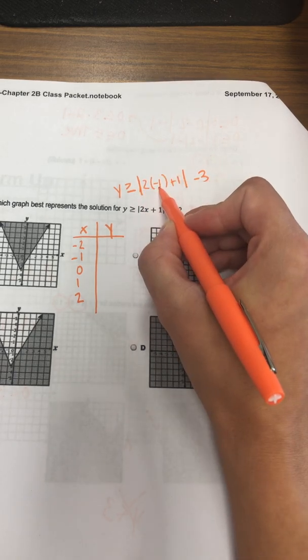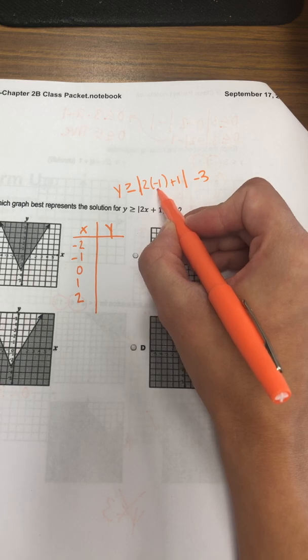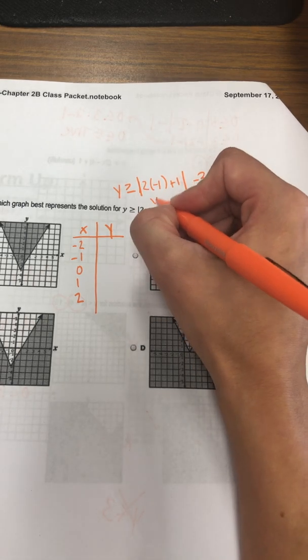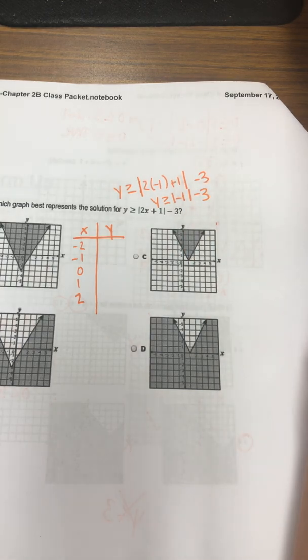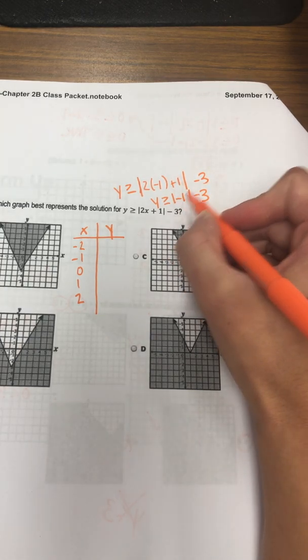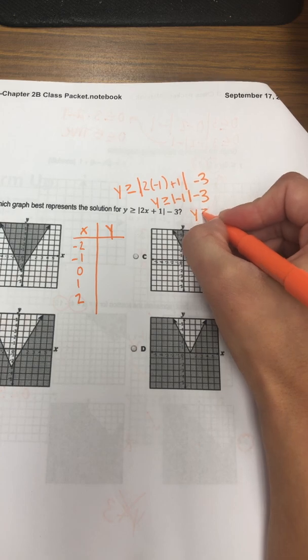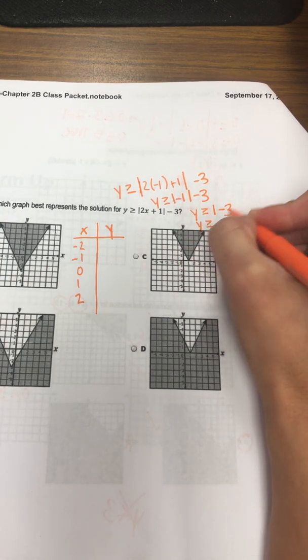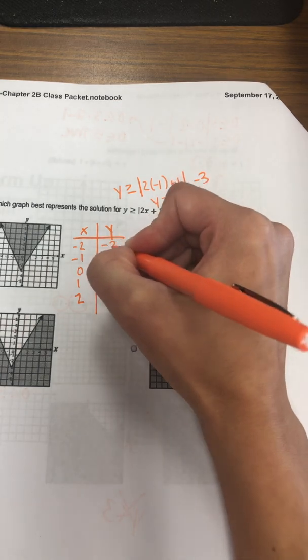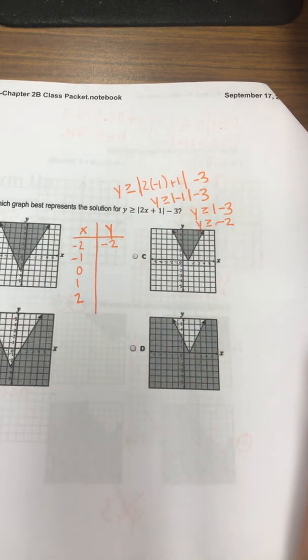2 times -1 is -2. -2 plus 1 is -1. And I still have my absolute value sign. The absolute value of -1 is +1. I still have the -3, and 1 minus 3 is -2. So there's one of my points.